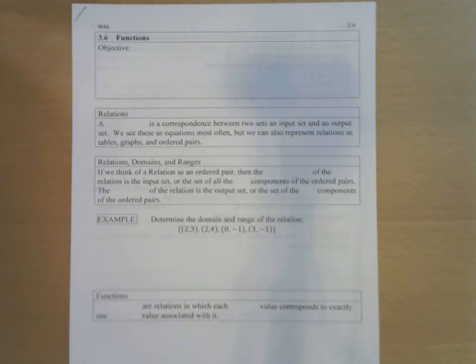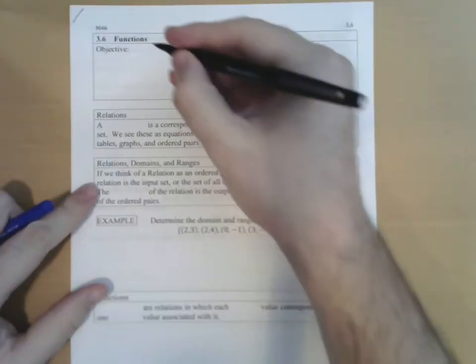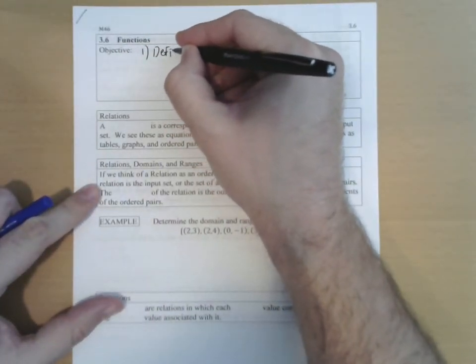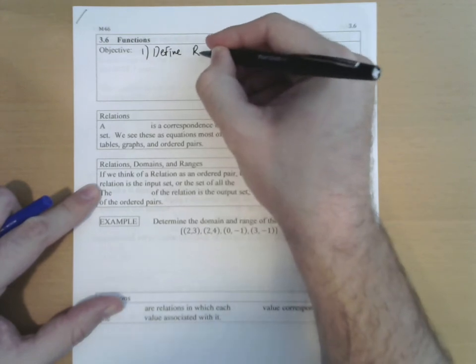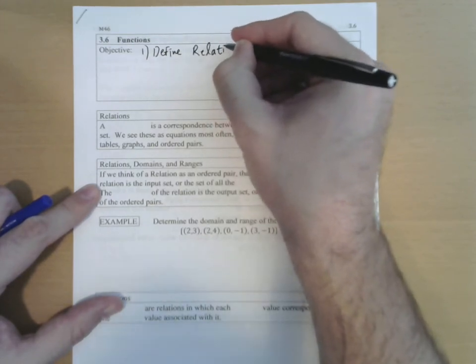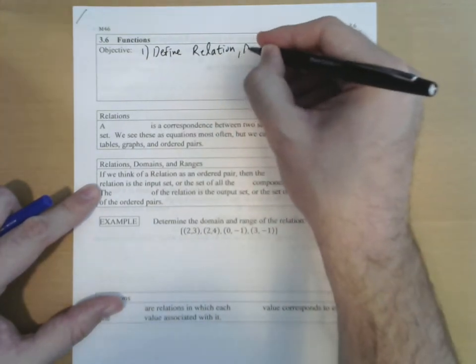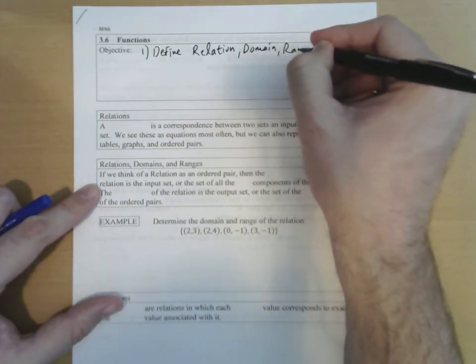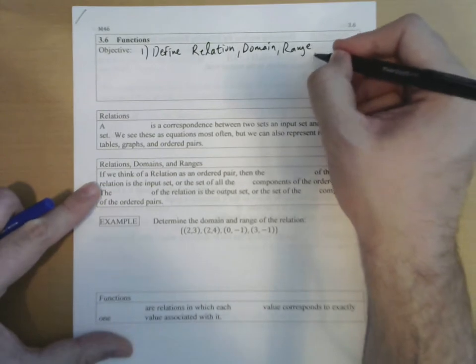Alrighty, so 3.6, this is kind of a building block section that's setting up future chapters. So we're talking about functions here. And we have 4 objectives. The first is to define relation, domain, range, and then functions.